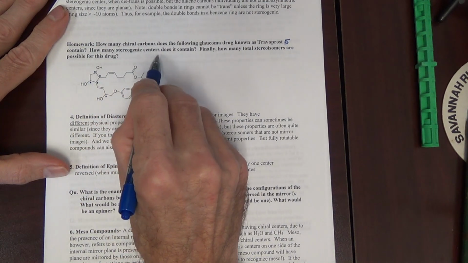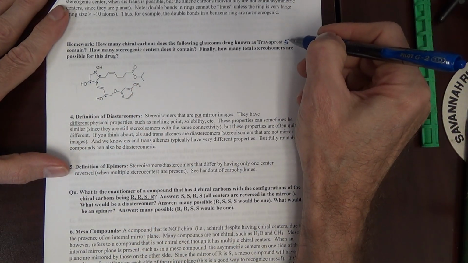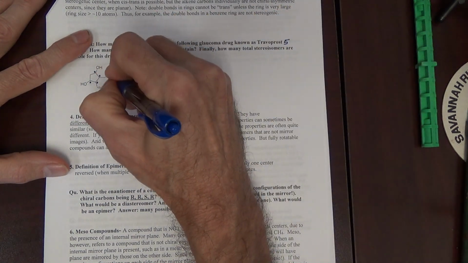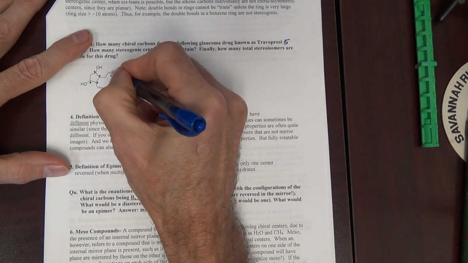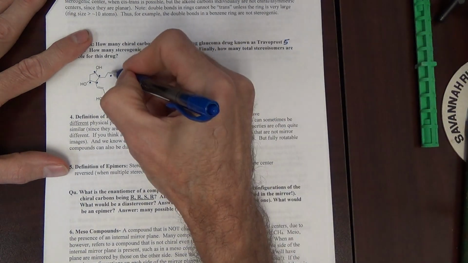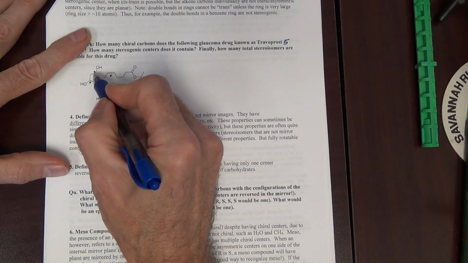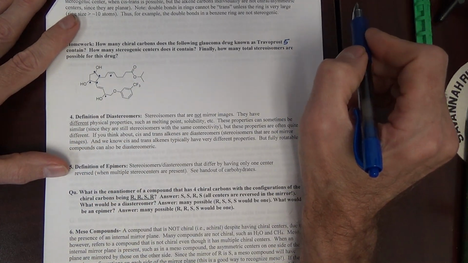How many stereogenic centers does it contain? Well, at least 5, because a chirocarbon is a stereogenic center. But we also have stereogenic alkenes. This alkene, stereogenic, it's shown as cis. It can be trans. That is, there's 2 options for this alkene. Just like there's 2 options for the configuration at each chirocarbon, we call those 2 options R or S.